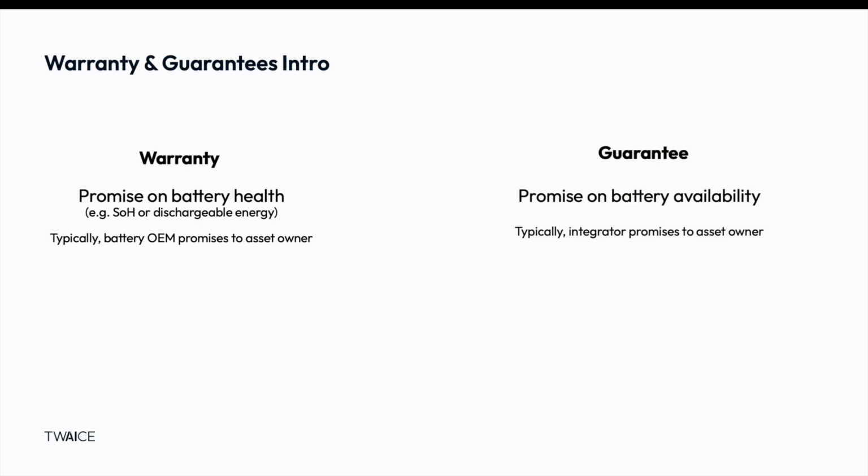A guarantee, on the other hand, usually relates to the underlying performance of the product. For BESS, the key KPI is availability: how often your energy storage system is actually online and ready to go. In this case, typically the integrator promises something to the asset owner. And in the background, there are usually a bunch of other KPIs that make sure operations stay within the limits defined by the battery manufacturer.